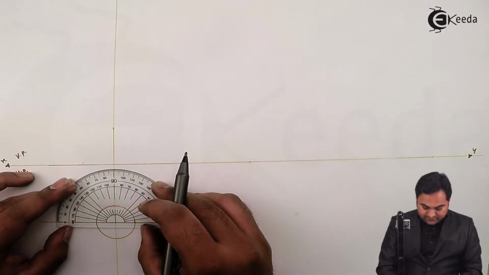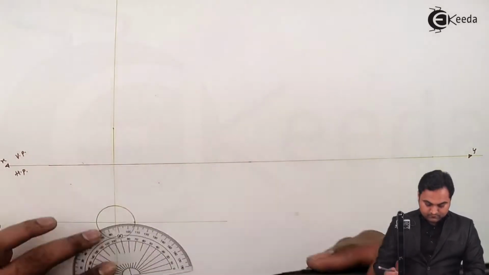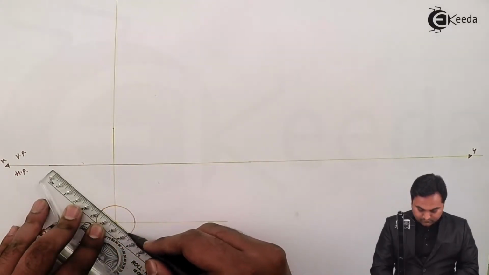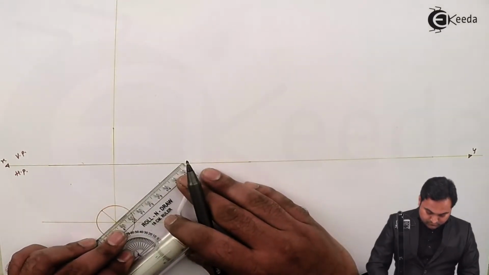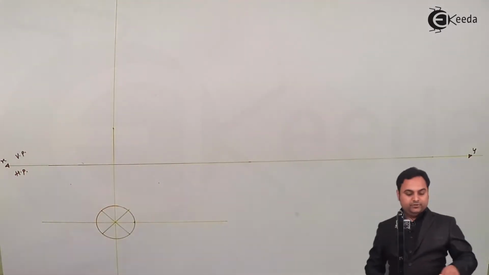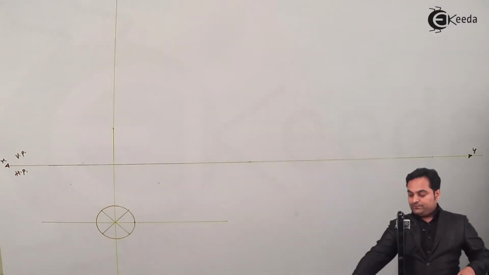Similarly from the other side. Now after dividing this circle into 8 parts, I'll give the notations.